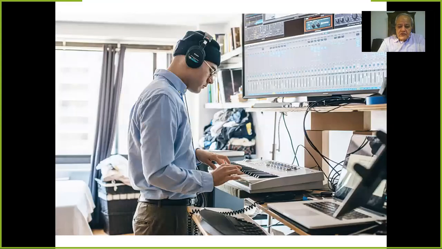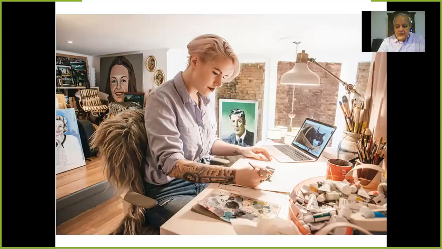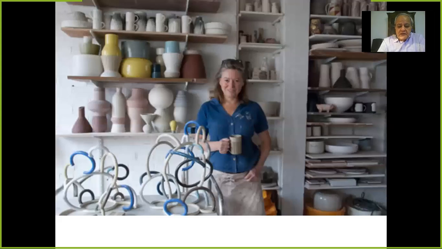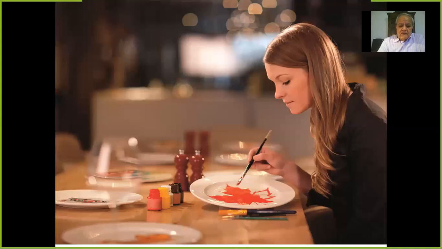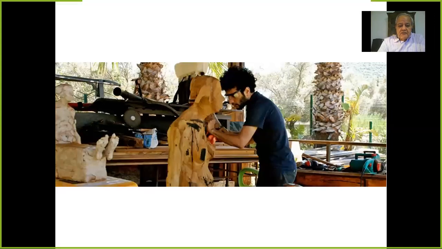You can have a musician. You can have ceramics artists, graphics artists, many different types of artists. So maybe people work with sculptures.